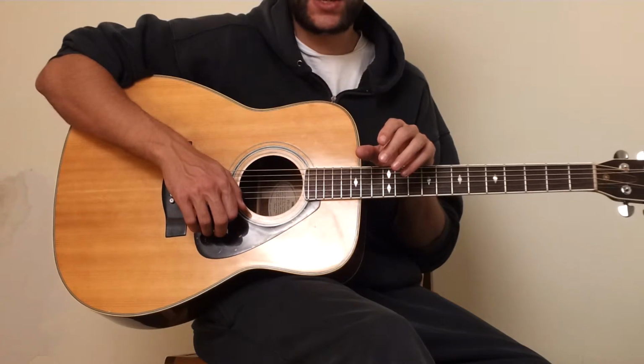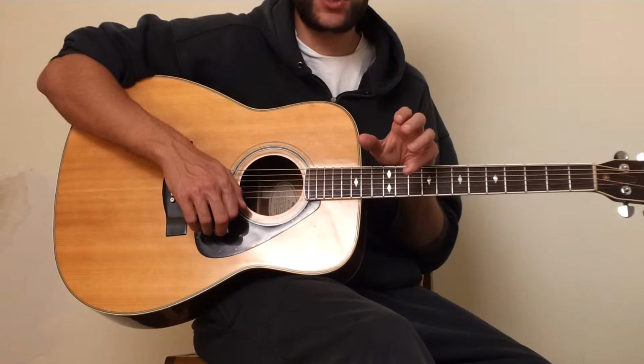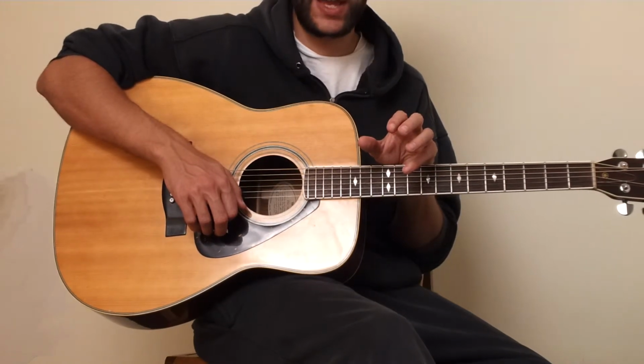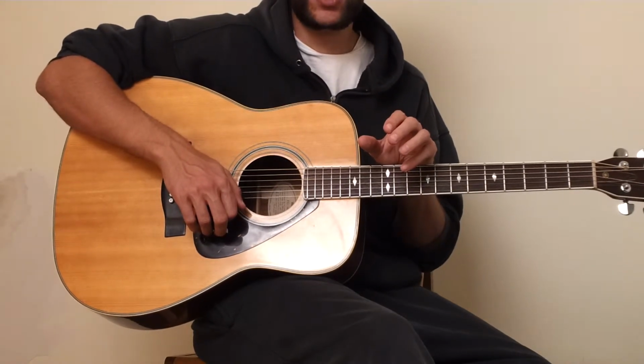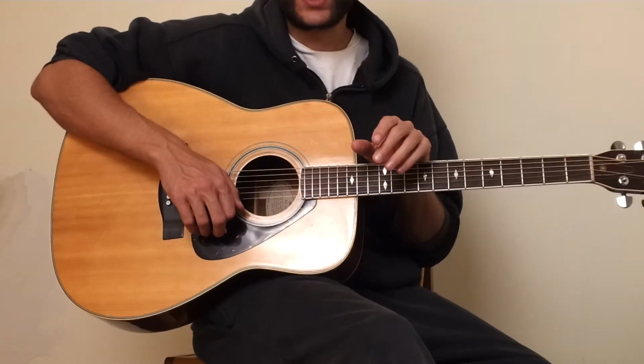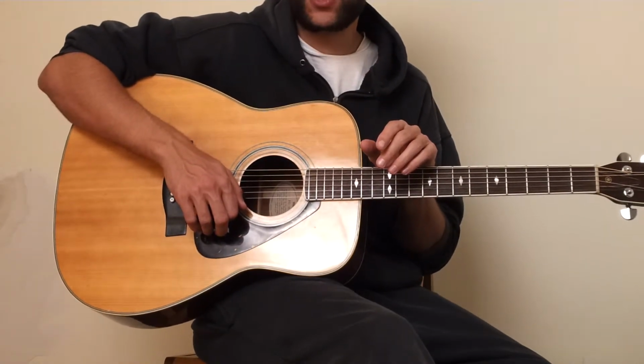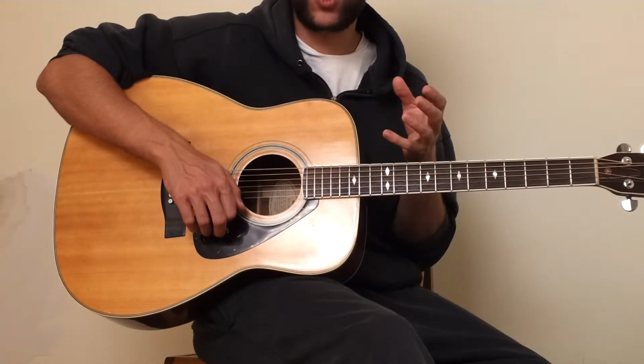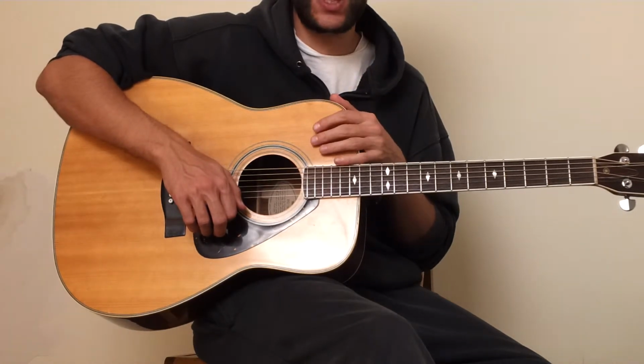In that way, you will actually be able to create a better connection between your head and your hands, because you will know what sounds you want to hear, and you will know what sounds go well with what chords. So it's all about the relationship between the notes and the chords that they are being played over.